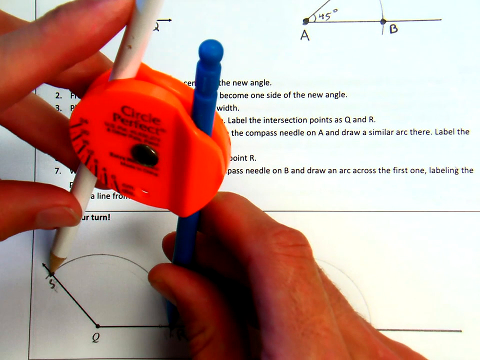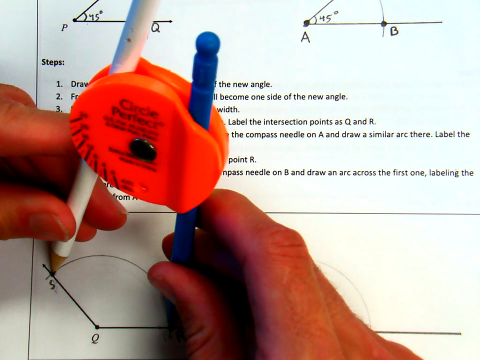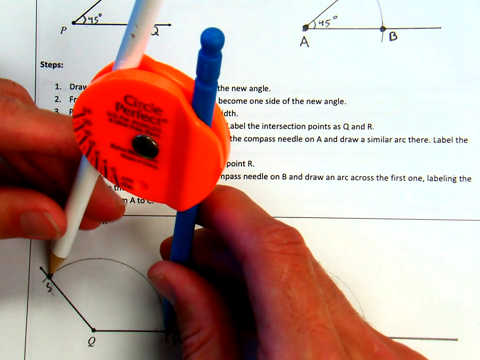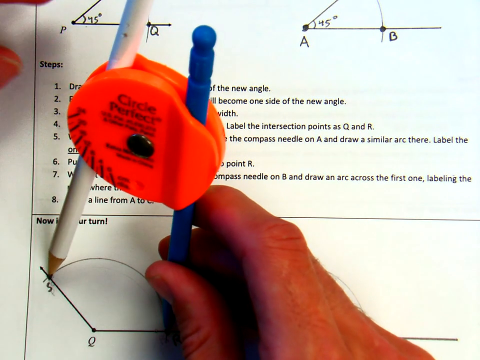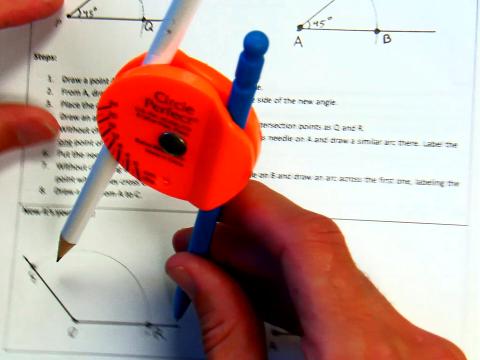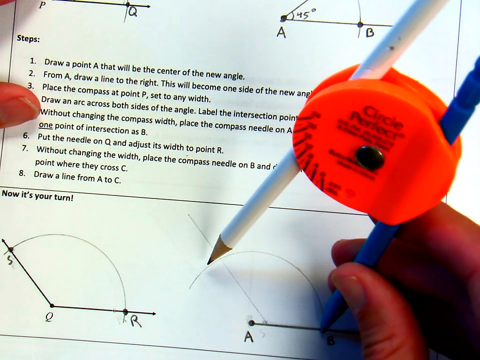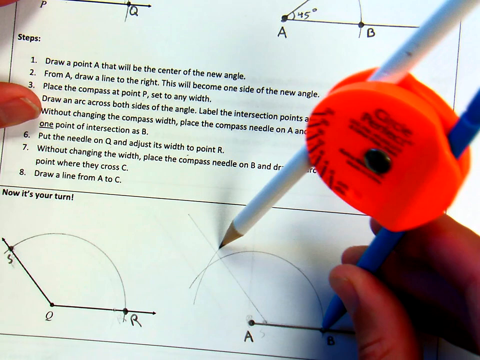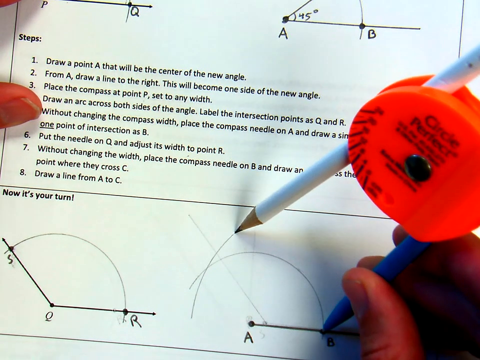What we're doing is we are setting our compass to the width of this angle so that we can copy it. Holding the compass steady, we transfer this over to point B, and then draw another arc.